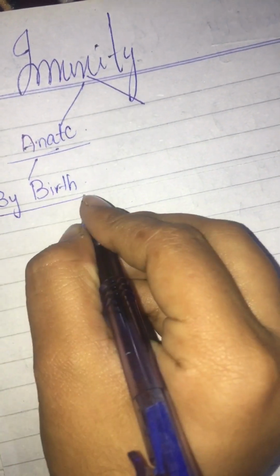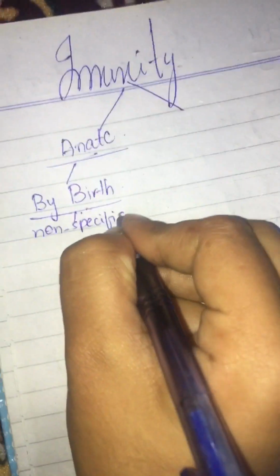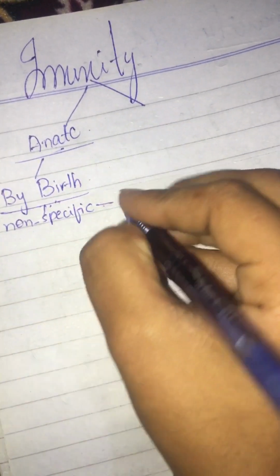So today we'll be going with immunity. Immunity has two types, as we know. We have studied the introduction, innate and acquired. Today we'll be discussing only innate. This is something which comes by birth in us. It is present from birth, and it is also non-specific. It is not for particular pathogens.